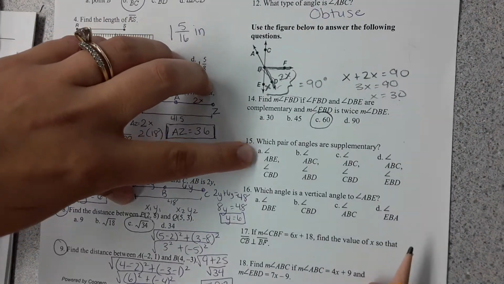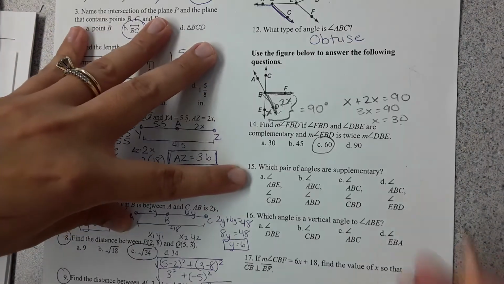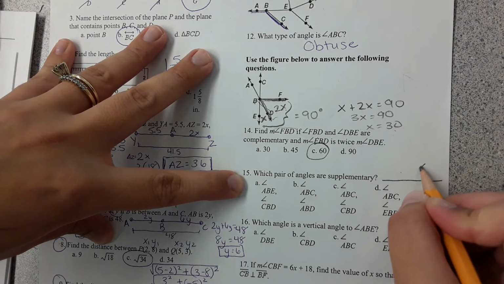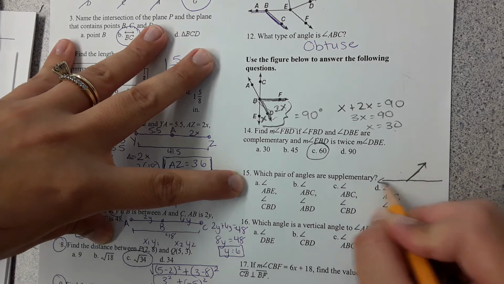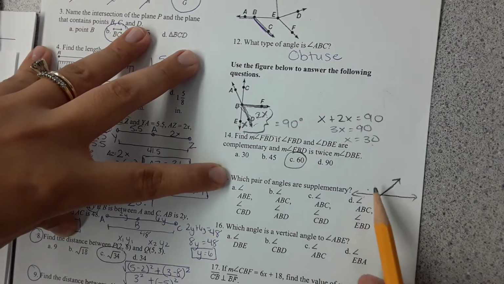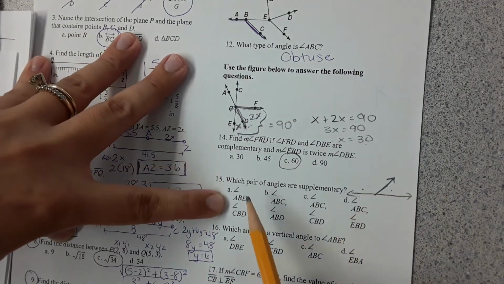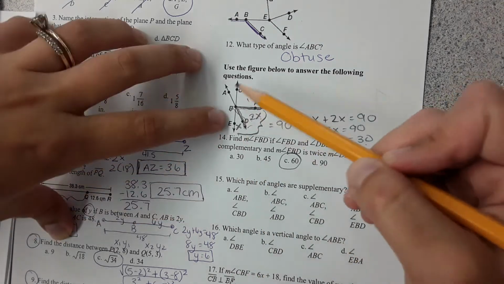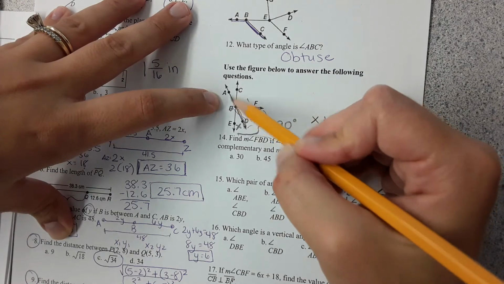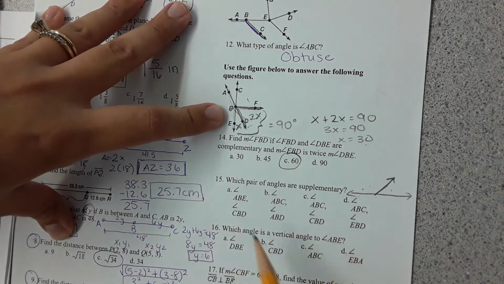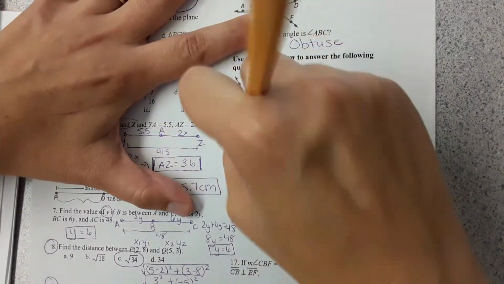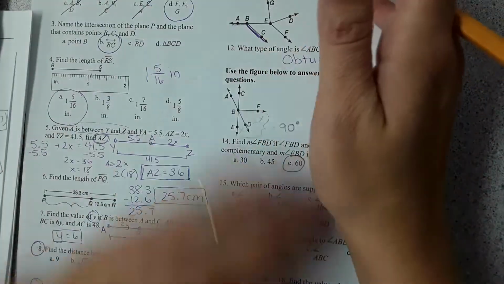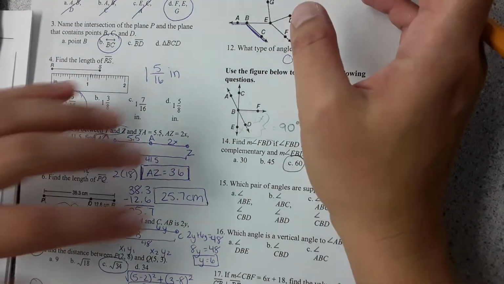15, which pair of angles are supplementary? Supplementary angles add to 180 degrees. Most often, they look something like this. They create a linear pair. So when I go through these answer choices, I'm going to be looking for that situation. I'm not going to go to the picture first because there's a lot of supplementary angles here, and it might not match what's here. So I'm going to go through each answer choice and determine whether they're supplementary and then choose the one that is.